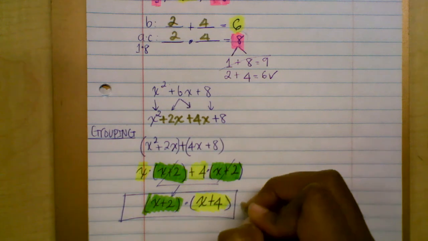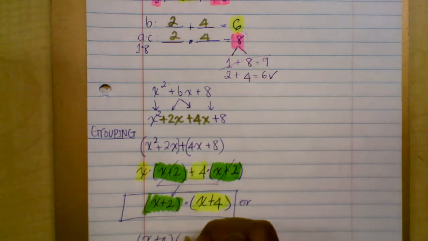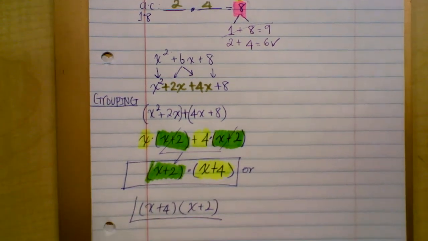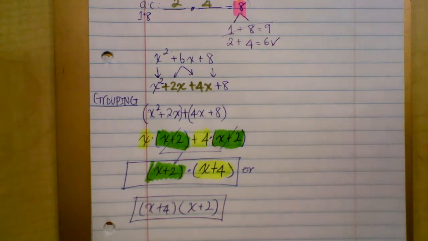Or if you want, you could also write x plus 4 times x plus 2. Why? Because multiplication is commutative. 2 times 5 is 10, as well as 5 times 2 is also 10. The order does not matter with factors. So this is by grouping. Now I'm going to show you the next way, with the box method.